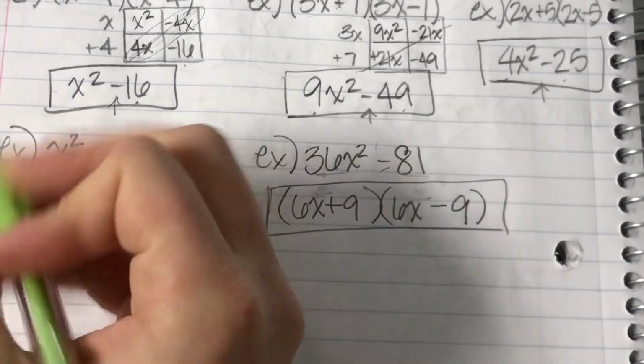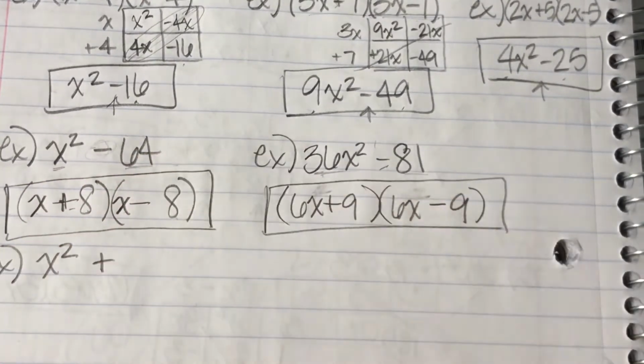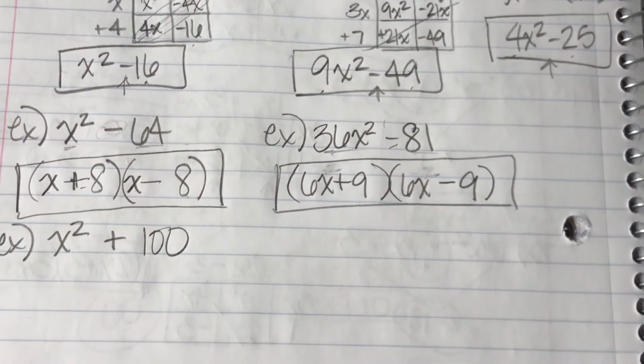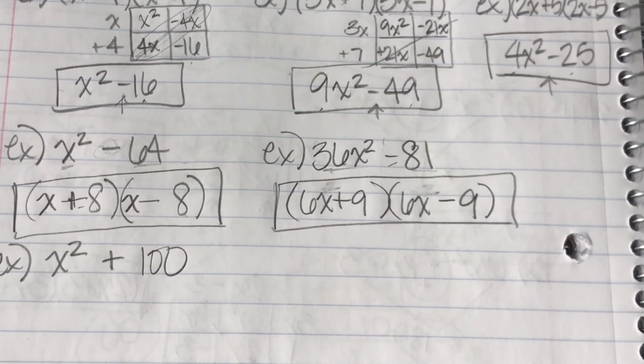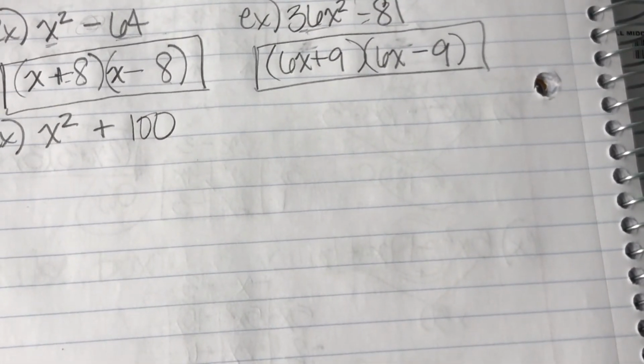So if I give you a question like, easy peasy lemon squeezy, x squared plus 100. We're gonna have positive. So x squared plus 100. What do you think, DePorter? X plus 10 times x minus 10. Nope. Jake? X plus 10 times x plus 10. Nope. Reese? X plus 20, x plus 5. Nope. Would it be x plus 10 squared? Nope.